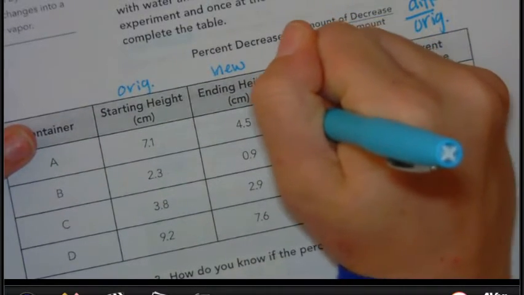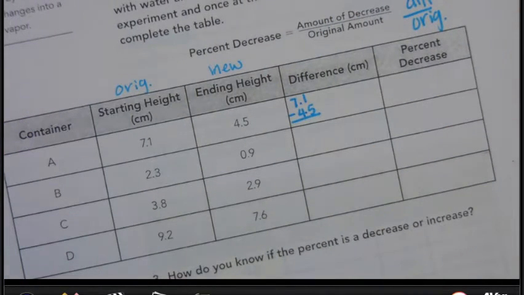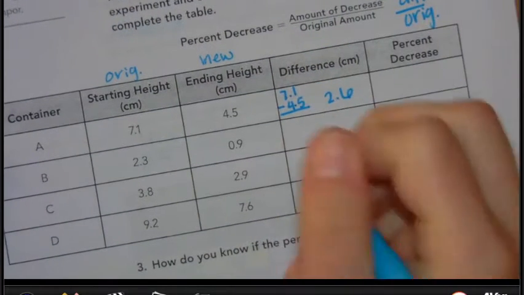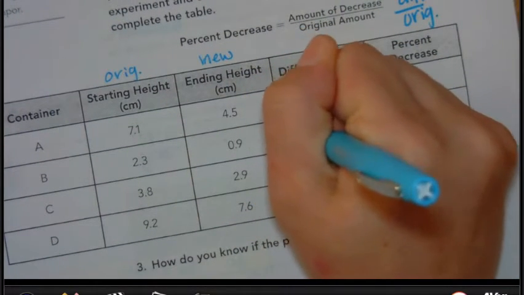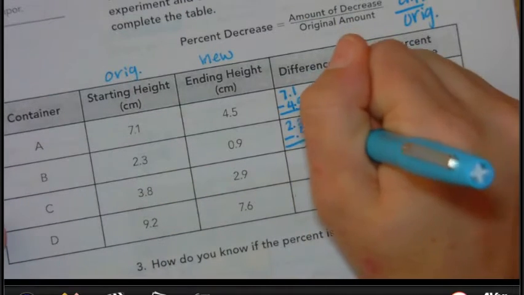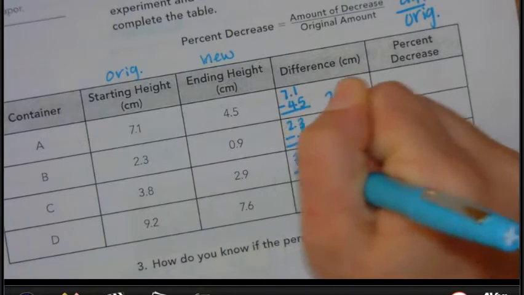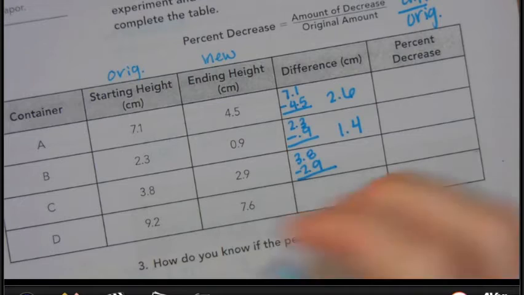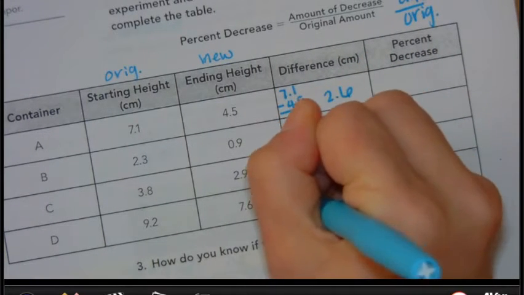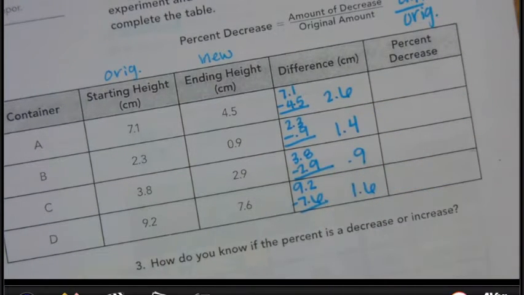Okay, so to find the difference, I need to take the new and subtract the original from it. So I'm going to do 7.1 minus 4.5. Okay, so 7.1 minus 4.5. That's going to give me 2.6. Let's go ahead and do the rest. So 2.3 minus 0.9. That's going to be a 1.4 difference. I'm going to have 3.8 minus 2.9. So 3.8 minus 2.9. That's a 0.9 difference. And then I have 9.2 minus 7.6. And that's going to be a 1.6 difference.